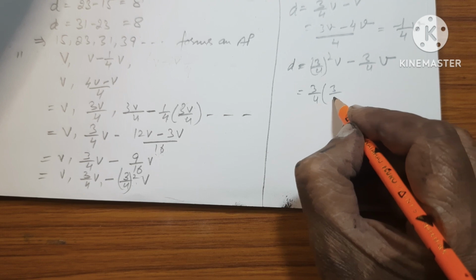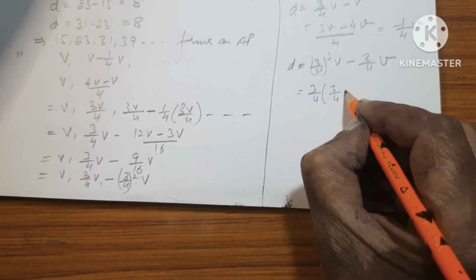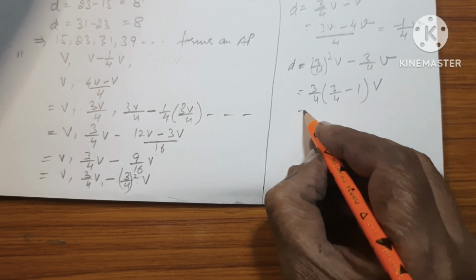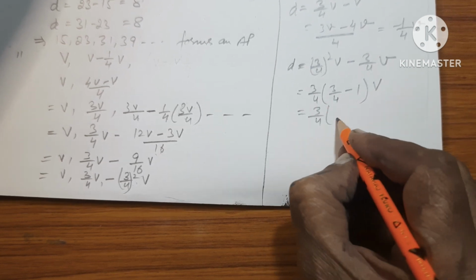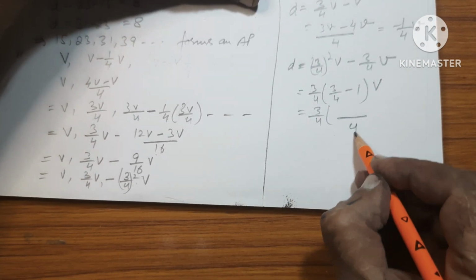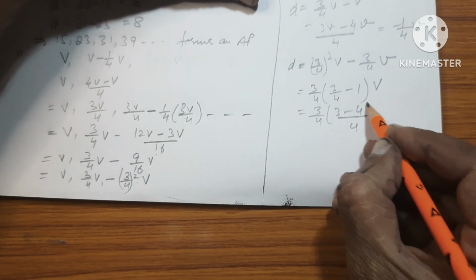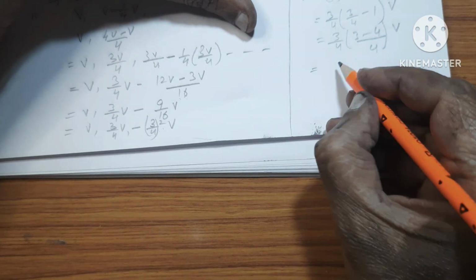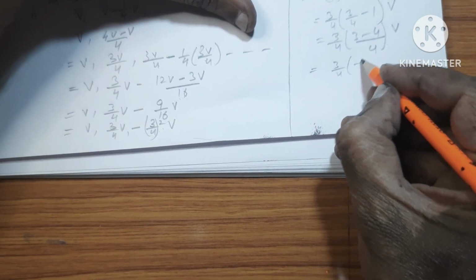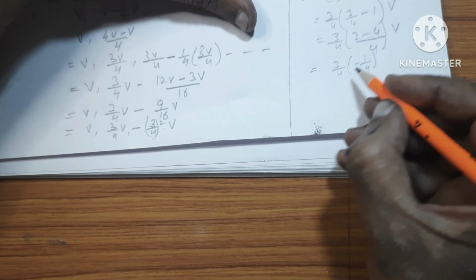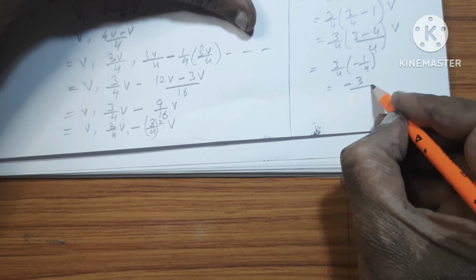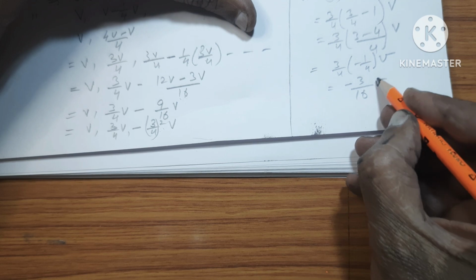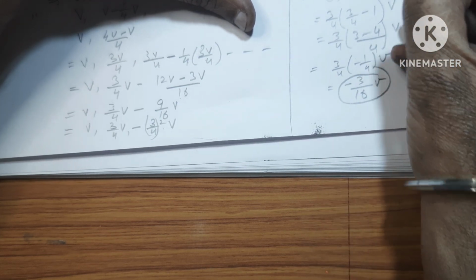So this is 3/4 minus 1, which is 3 minus 4 over 4. This is equal to 3/4 into minus 1/4, which is equal to minus 3/16 V. So this is different than this.